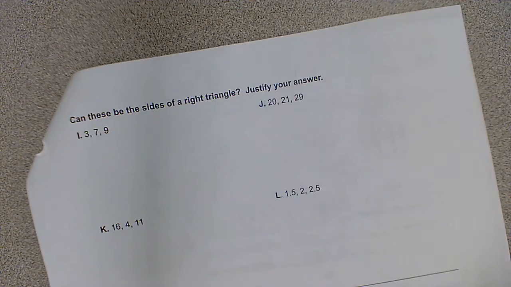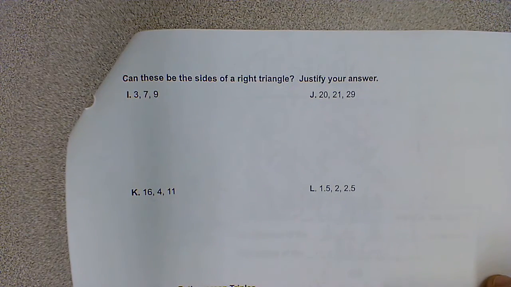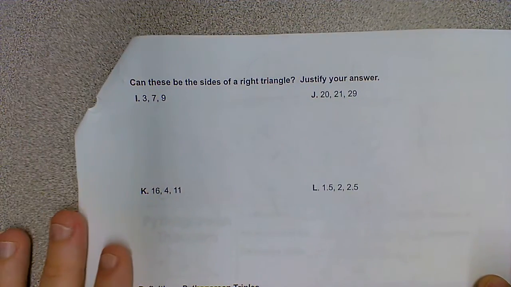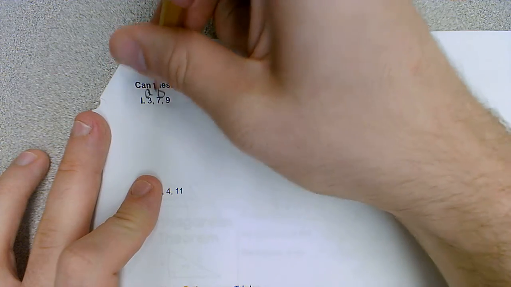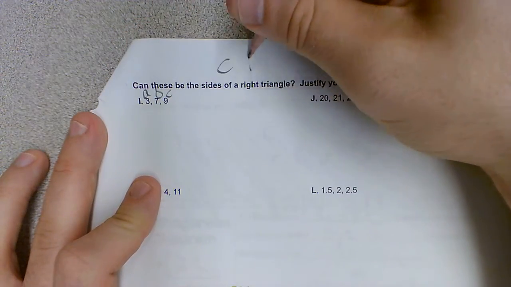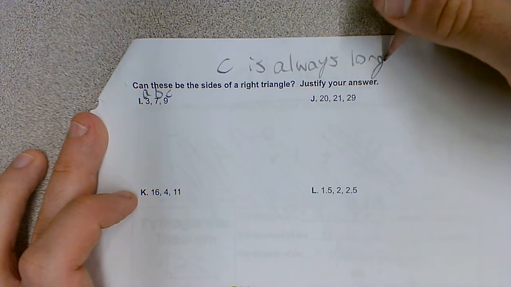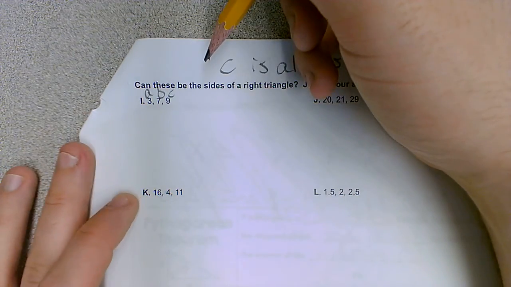I can ask you questions about this by flipping to the back. You'll see that I'm giving you a list of 3 sides, and you want to figure out if this makes a right triangle. So what you do, you square them all. First you identify A, B, and C. C is always my longest side. Then you want to square them all out and see if they equal each other.